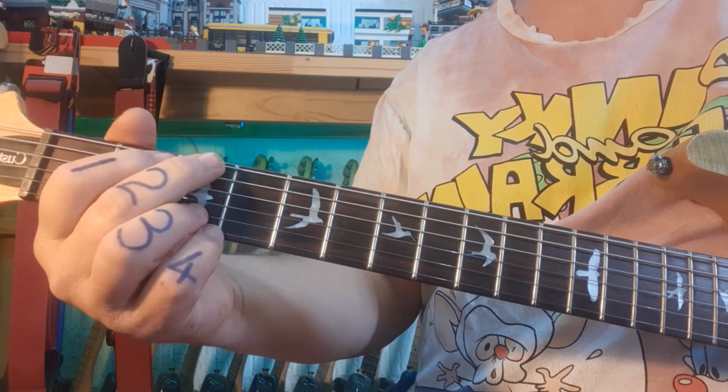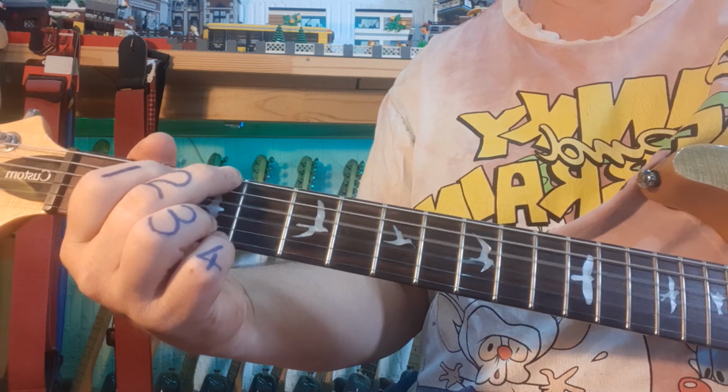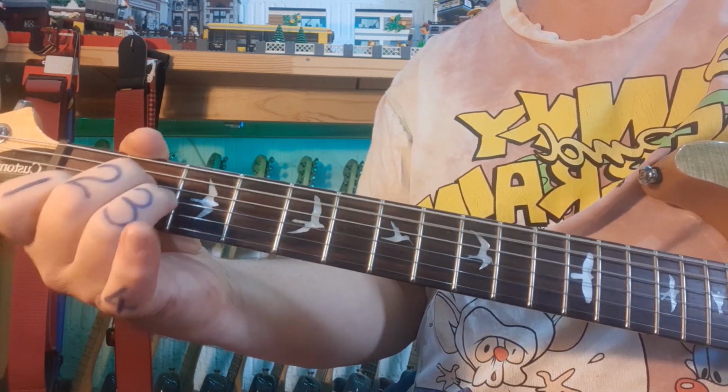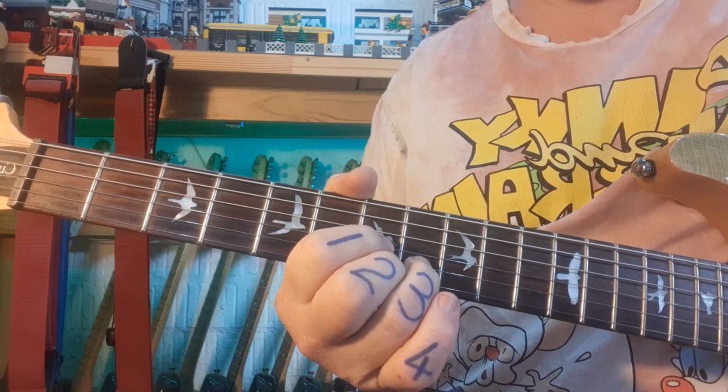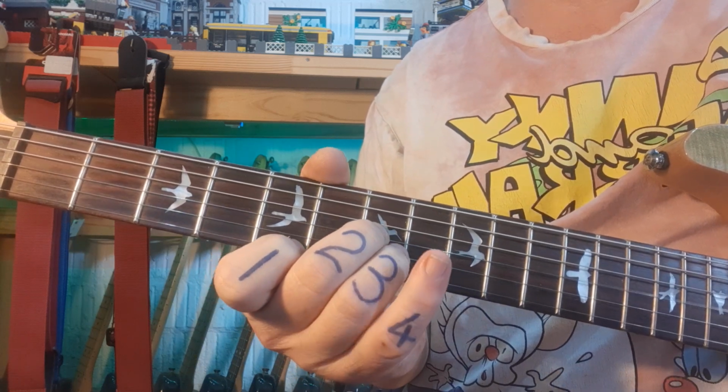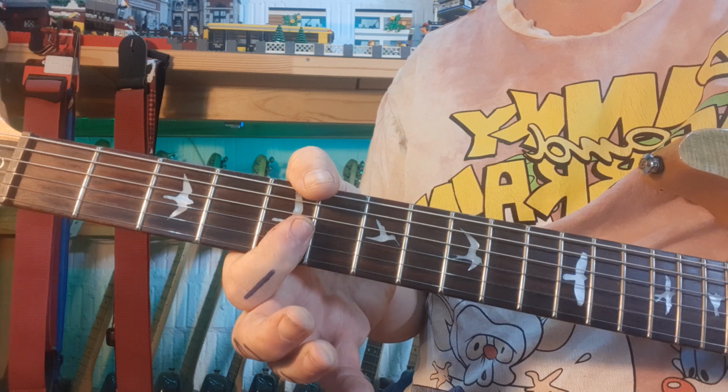Also, what's quite nice, if you're playing a normal song and you're going G, D, A minor, for example, I can now do G here. I can do a D over here and A minor here.